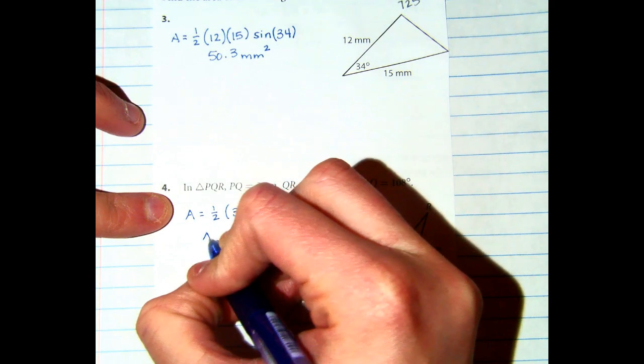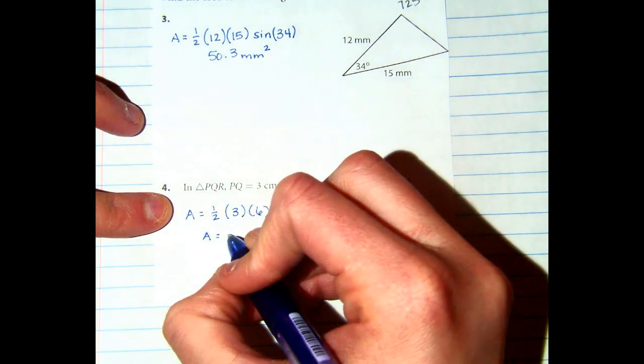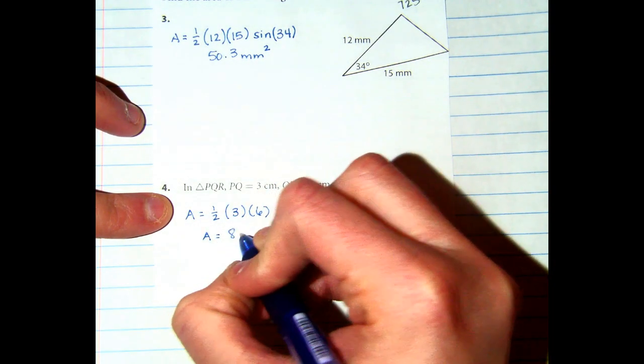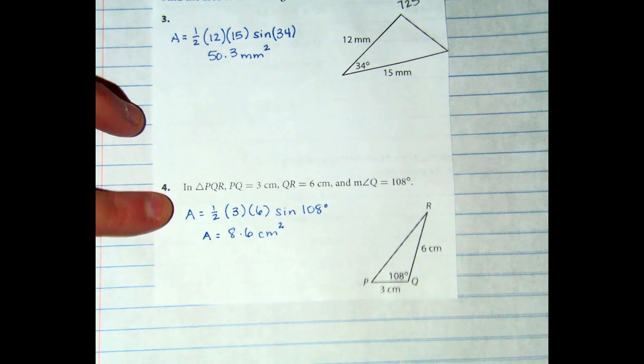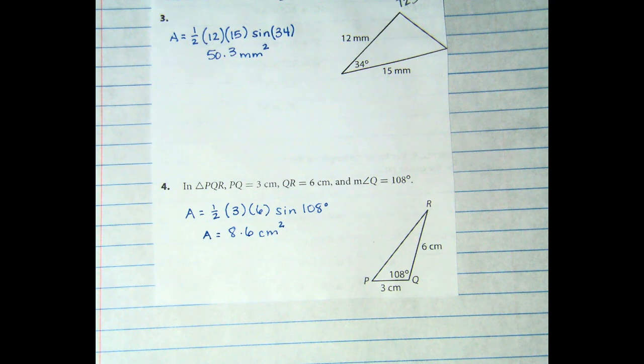What did you get when you plugged that in, though? Centimeters squared. There is another way to find area. On the back of your worksheet that we did the other day, the law of cosines, this is how you do letter C. Because it's asking you to find the area.